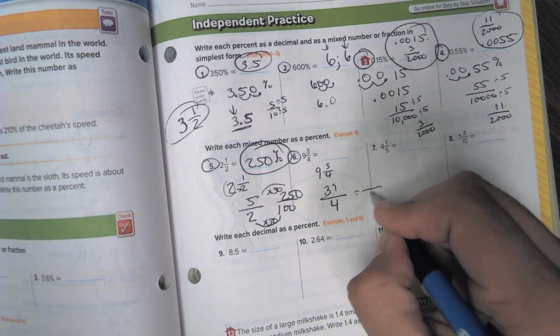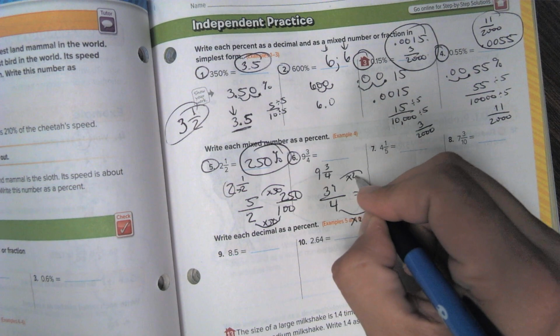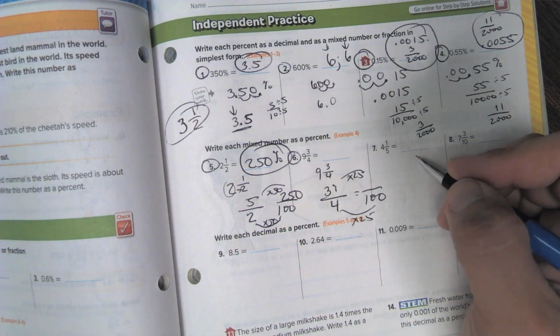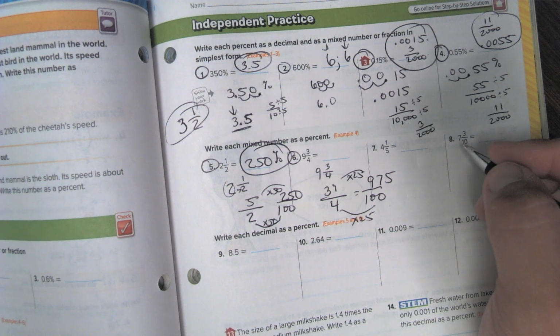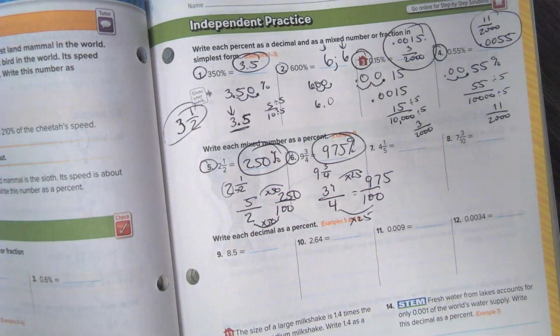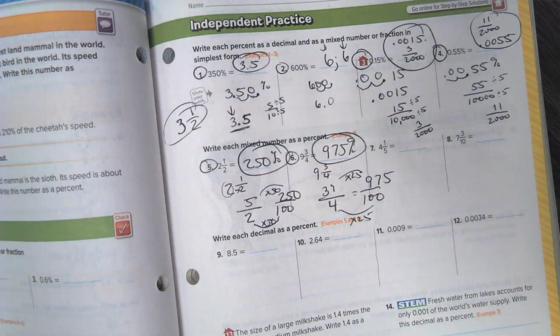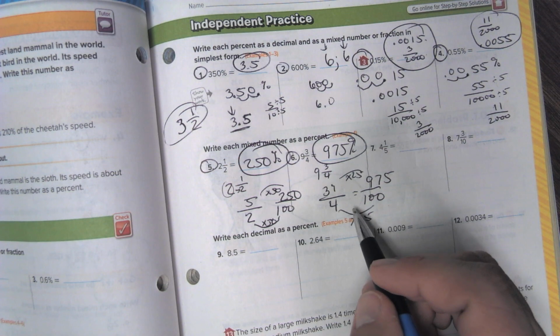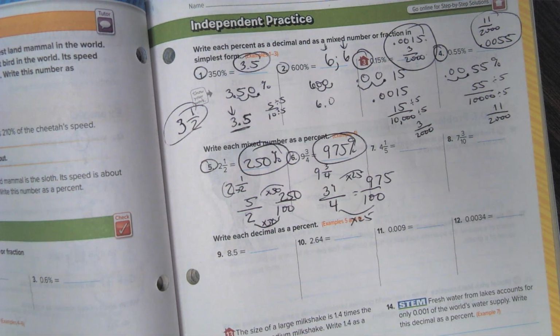Well, we got to get 100 on the bottom again, so we got to multiply that by 25. So 39 times 25, 975%, which means you're done. Okay, so that's how you change those. First, make that an improper fraction, and then just set it up like we have been. So you're going from your original denominator to 100, because all percents are out of 100.